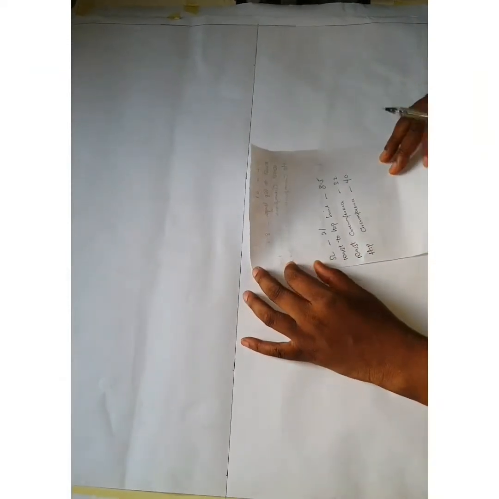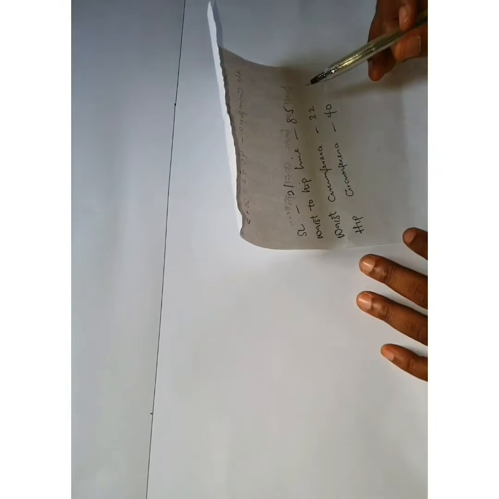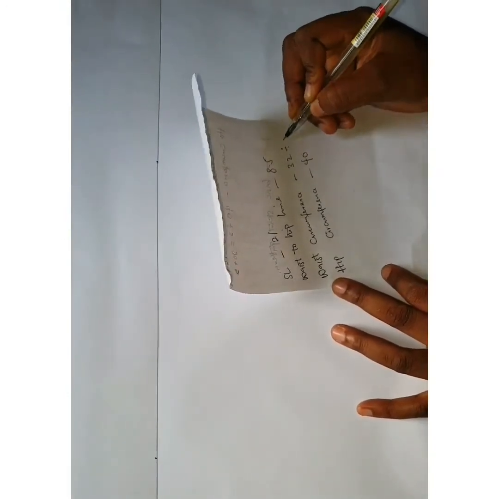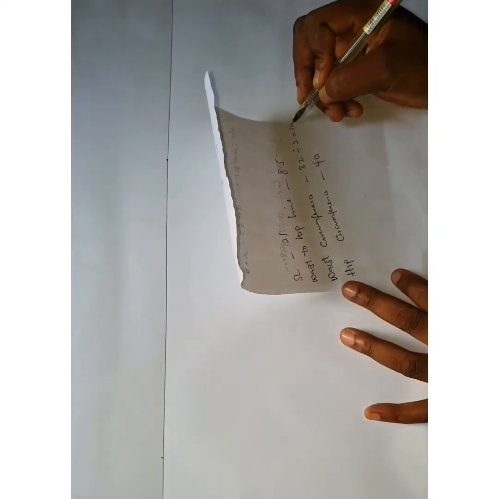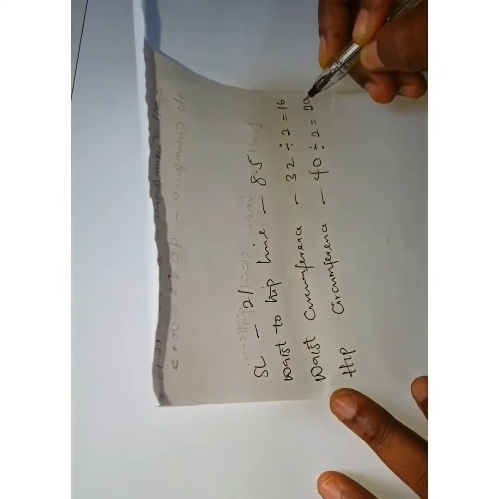And the measurements to be used for this particular tutorial: my skirt length is 21, the waist to hip line is 8.5, the waist circumference is 32, the hip is 40. So the only thing you just have to do, divide 32 by 2, which is 16, and divide 40 by 2, which is 20. I will explain better when we get to the pattern.